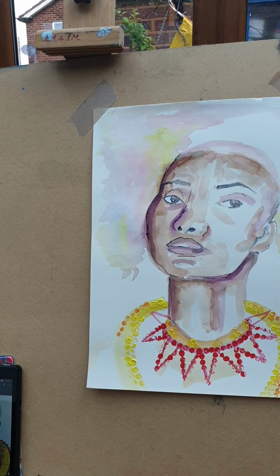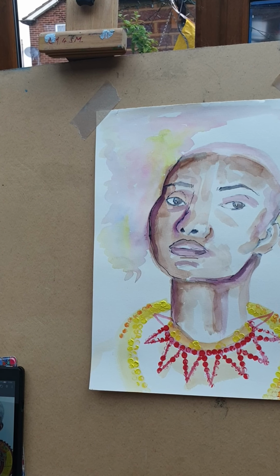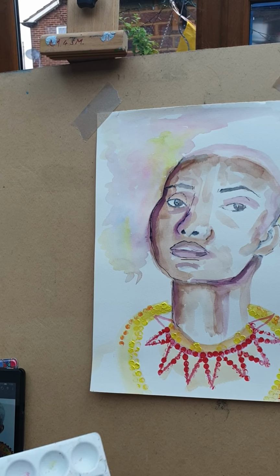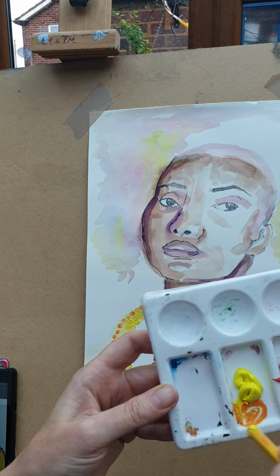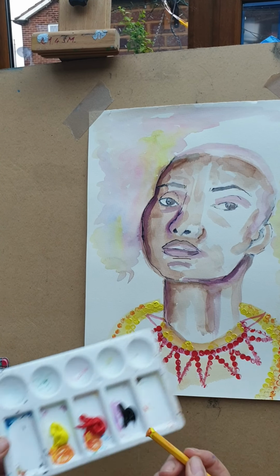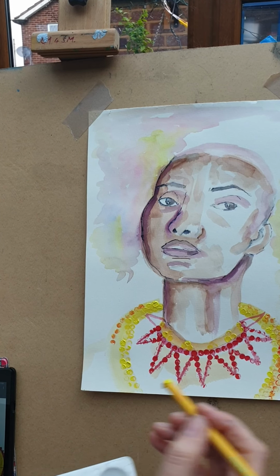I'm quite enjoying the textures we're getting from here. So you can see, not very high tech, just mixing it with the bottom of a pencil, letting the paint mix as I'm pressing.